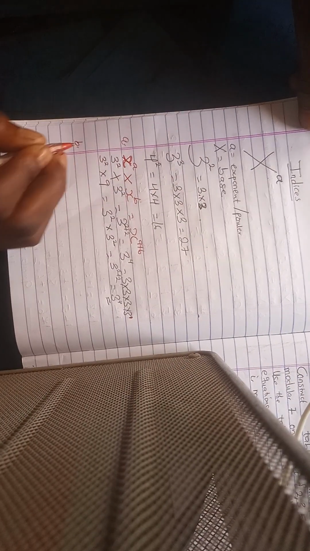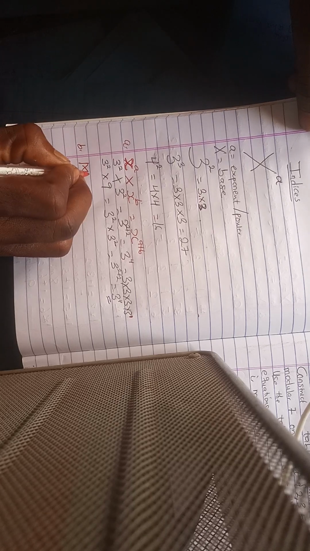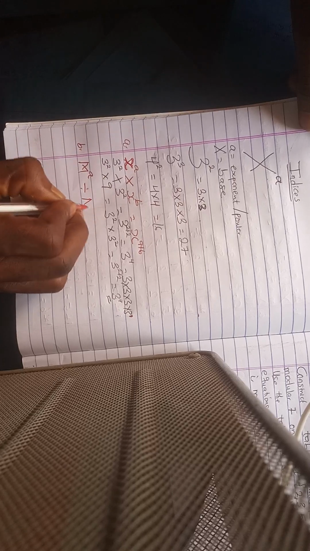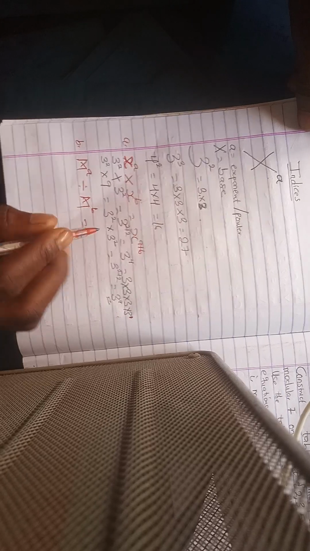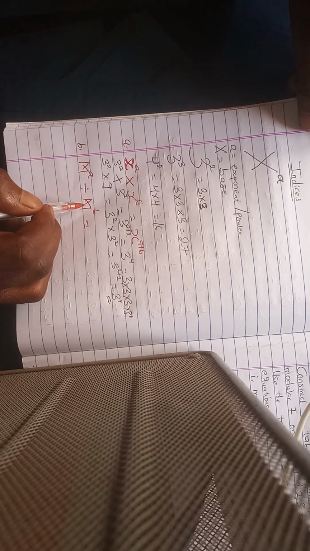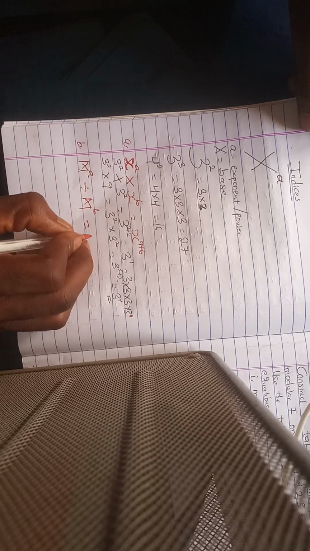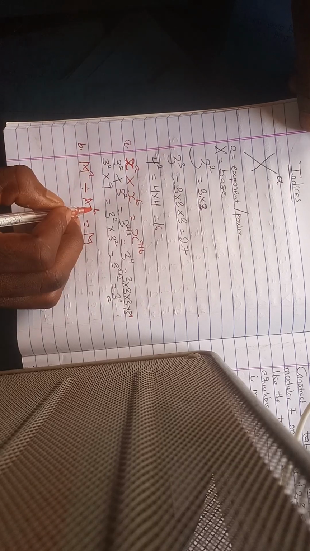The second law: I'm going to pick m exponent A divided by m, the same base, exponent B. If I have the same base, but I'm dividing, I'll pick one of the bases, then I'll subtract the exponents.